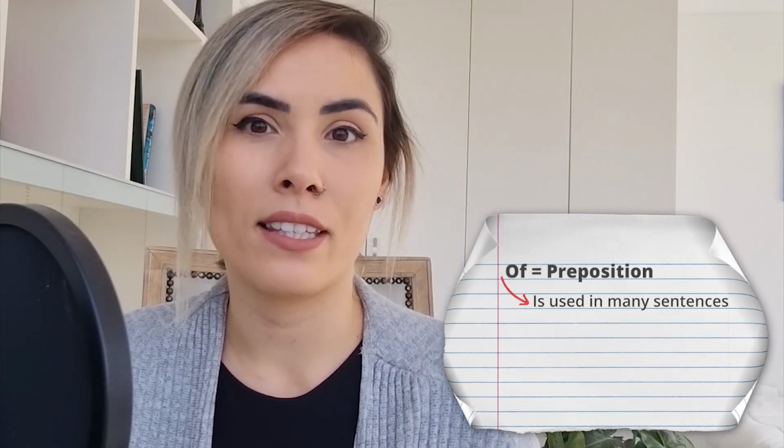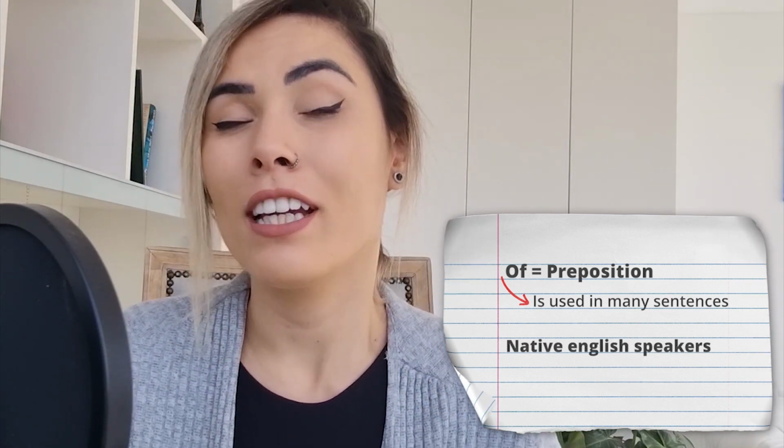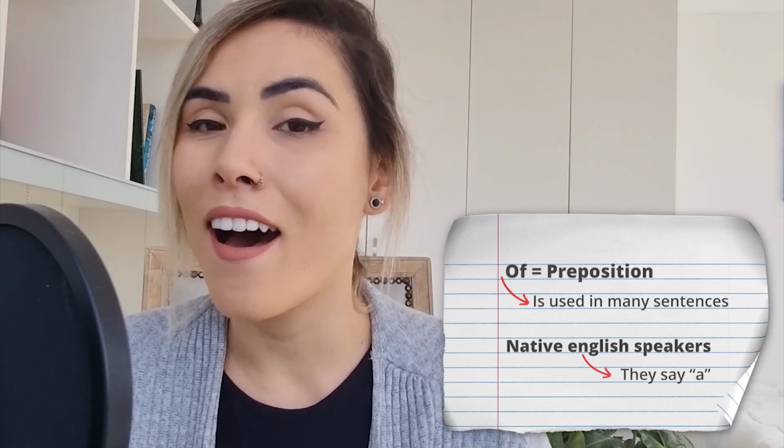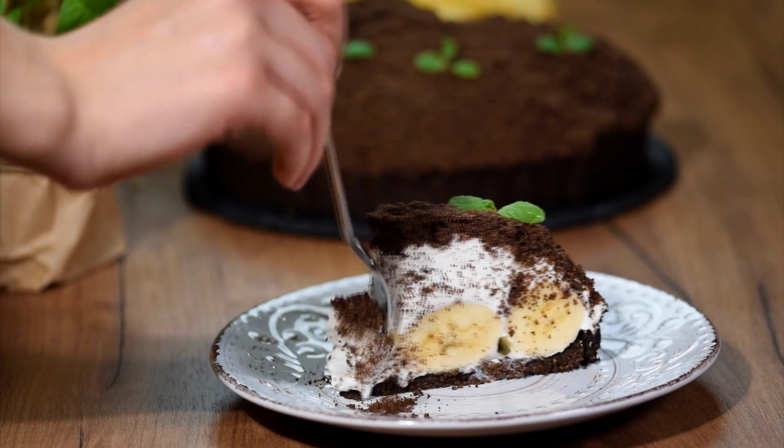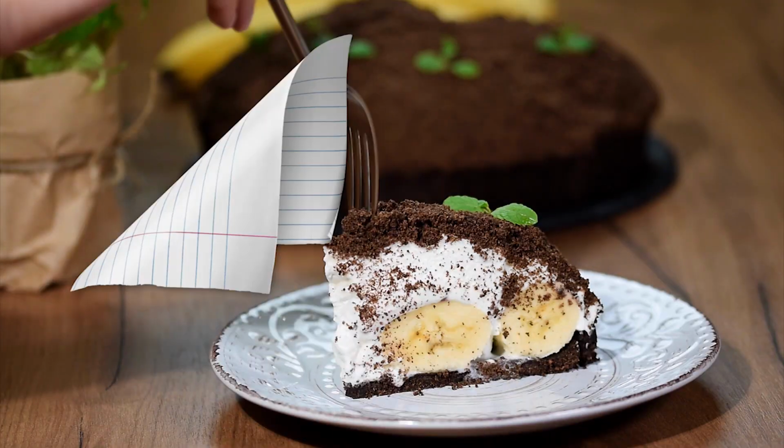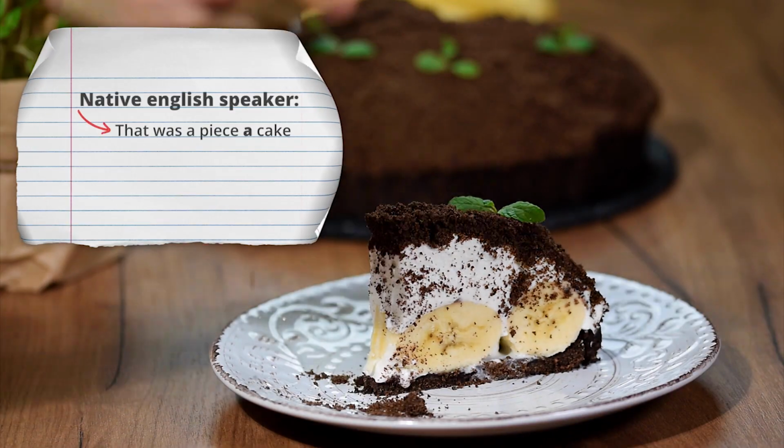So of is technically a preposition and we use it in many sentences. But when native English speakers say the word of, they actually end up saying uh instead. So if I wanted to say, oh, this was so easy, this was a piece of cake, would I say this is a piece of cake? No, a native English speaker would say that was a piece-a cake.